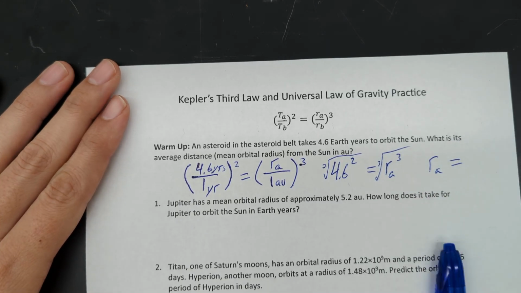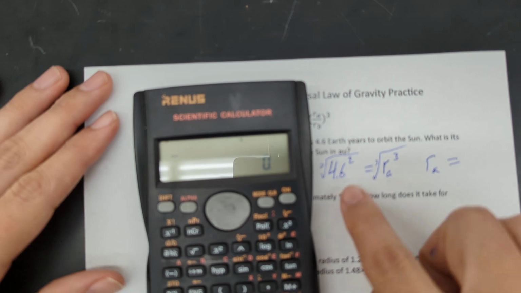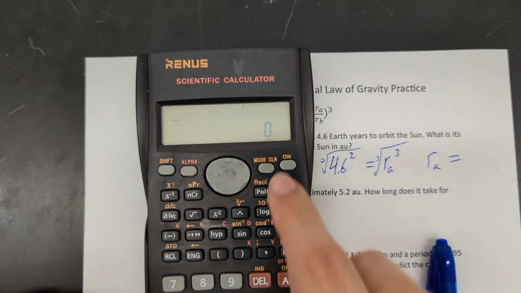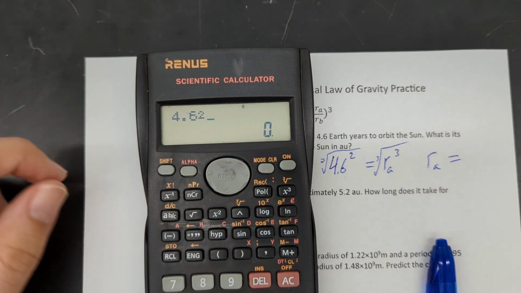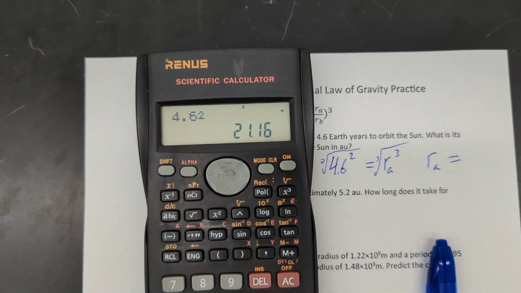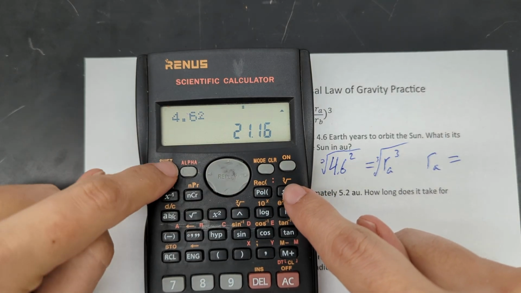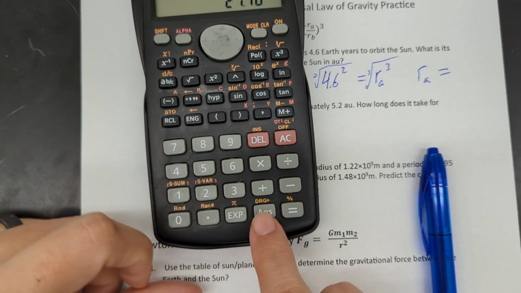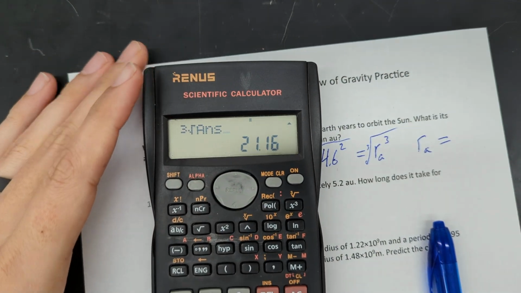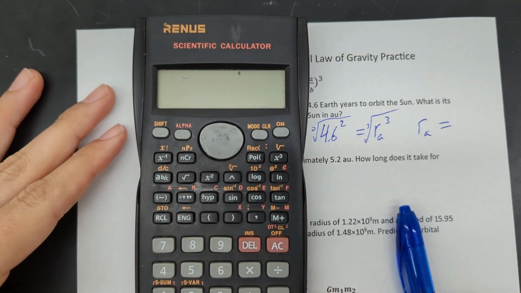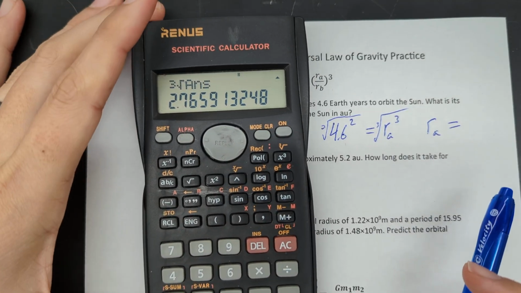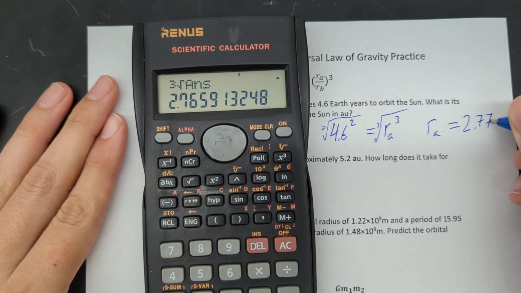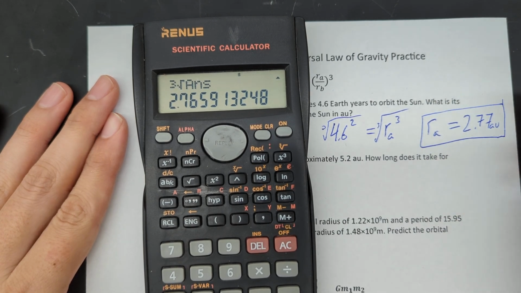R_A equals, all right, that's where we get the calculator out. 4.6, here's our square button, squared. And then we are going to take the cube root of this. That is going to be that button up there with these calculators. Cube root of our answer. Let me make sure you can see the answer buttons right here. So whenever I push answer, that's where I'm clicking from. Cube root of that answer. The radius is going to be about 2.77 astronomical units. And that is our answer.